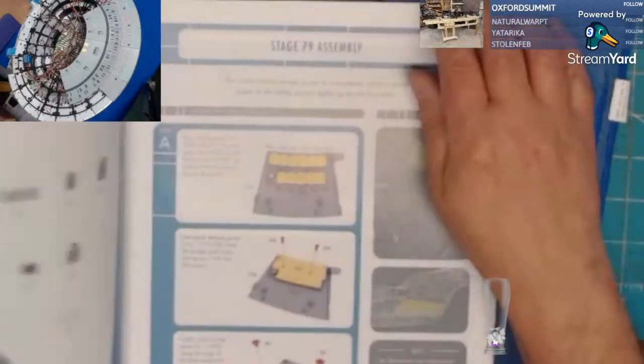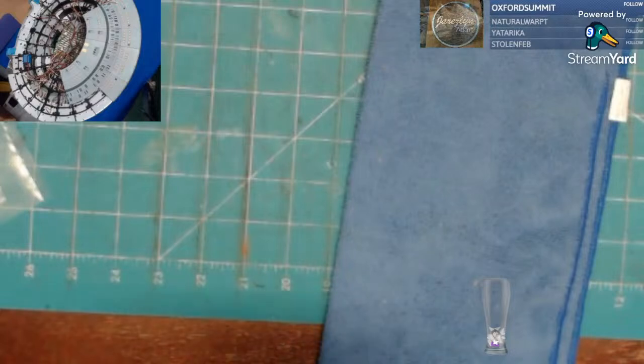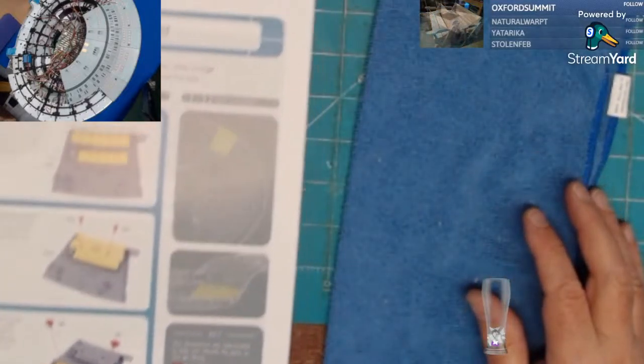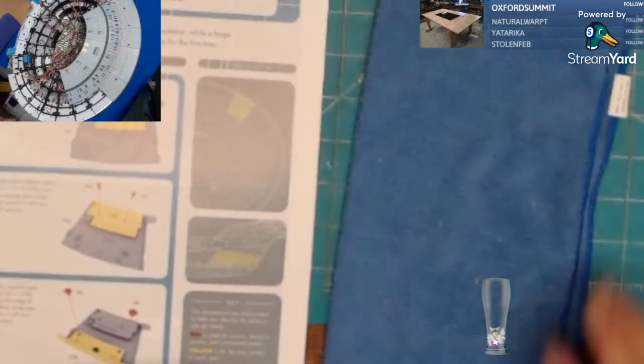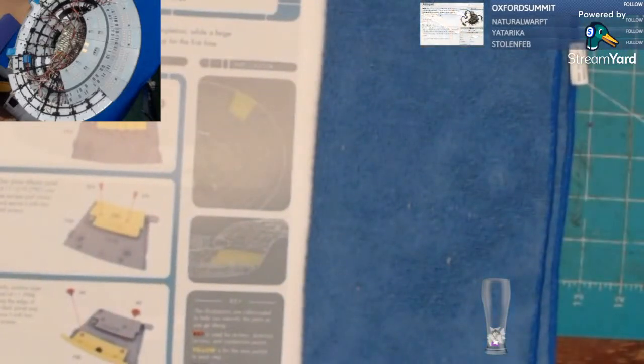So let's flip over to 79, because I know by looking at it that it's really a bunch of little pieces that just need to be assembled. Okay, so let me set this up. Oh, lucky 79. Lucky 79.